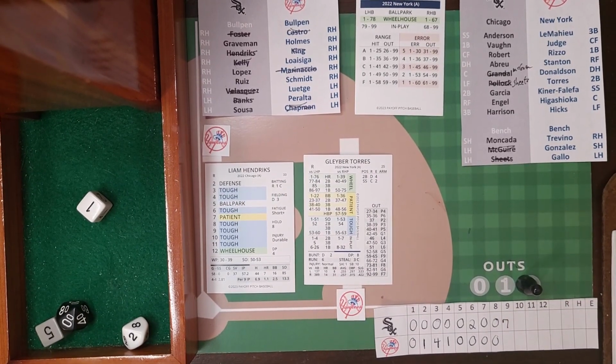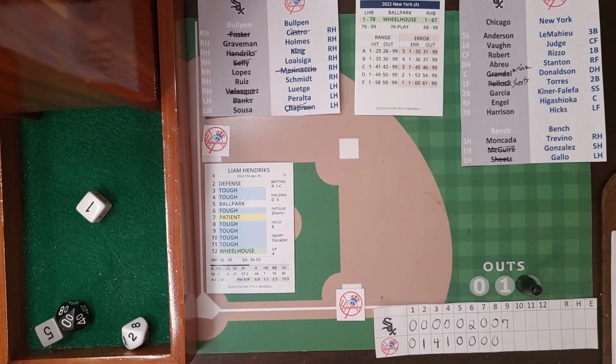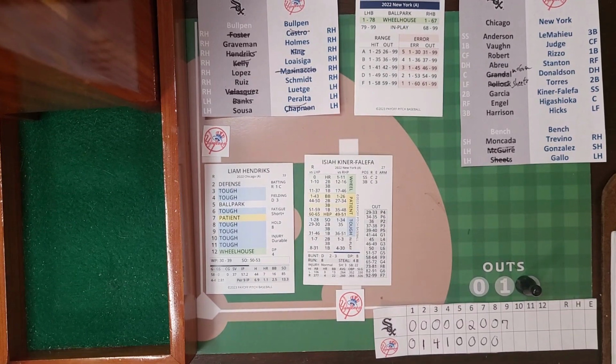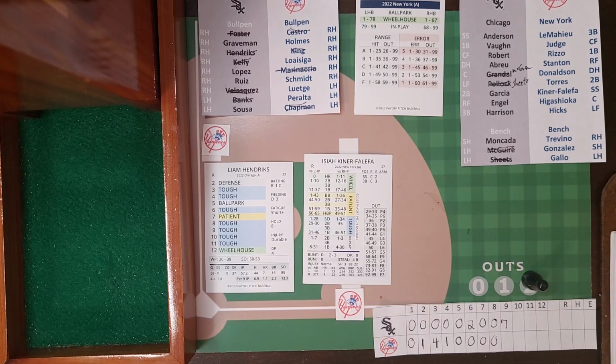a strikeout, and that's going to end up with Kiner Falefa as the last chance for the Yankees. He only had 4 home runs, period, on the 2022 season, so not a home run threat, but he is hitting .310 on the season, so maybe just need to get a base hit to keep the game moving.